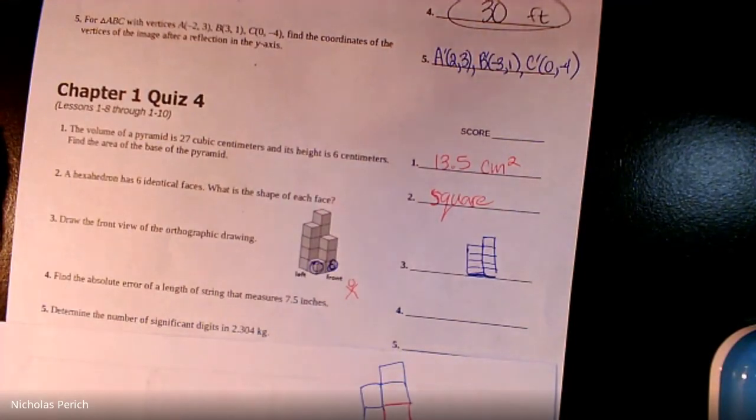Yes! Problem 4. Find the absolute error of a length of string that measures 9.5 inches. What we learned in that last section is 3 things. We learned absolute error, we learned relative error, and we learned significant digits.